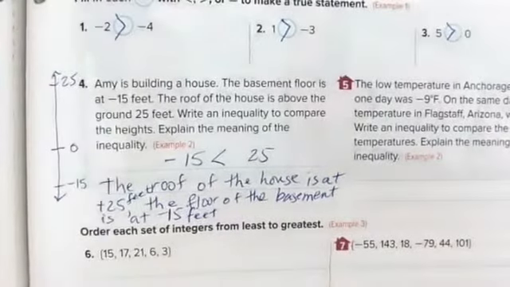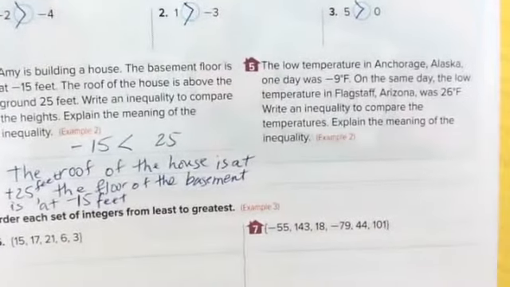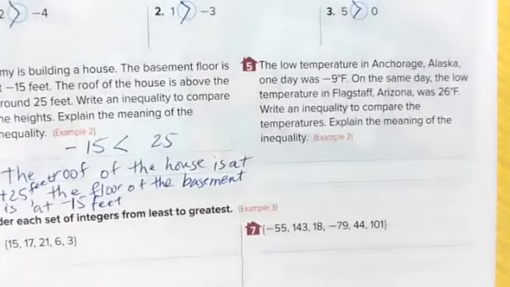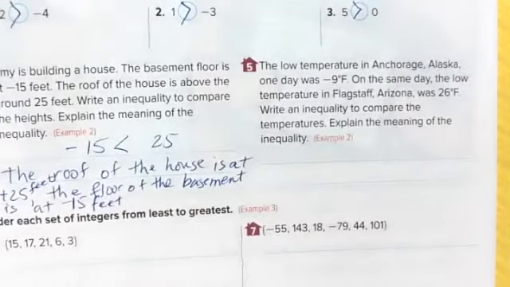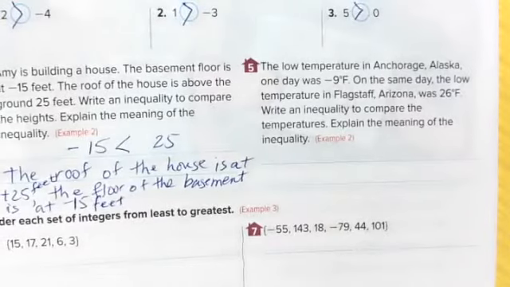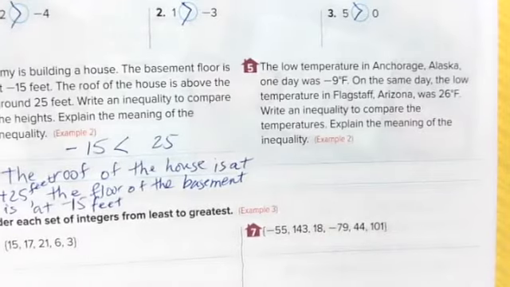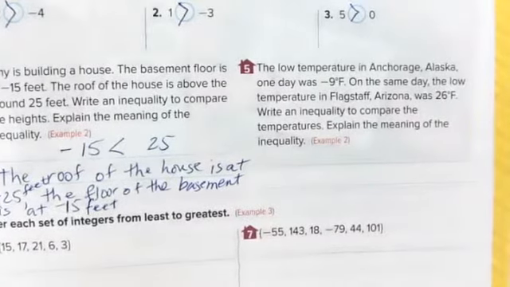Number 5. The low temperature in Anchorage, Alaska one day was -9 degrees Fahrenheit. On the same day, the low temperature in Flagstaff, Arizona was 26 degrees Fahrenheit. Write an inequality to compare the temperatures. Explain the meaning of the inequality.